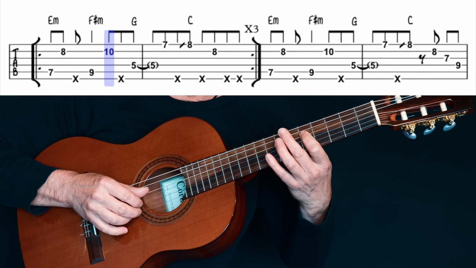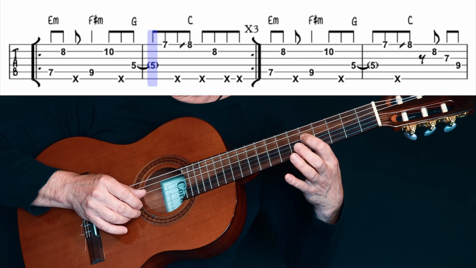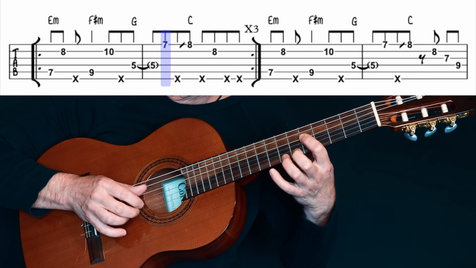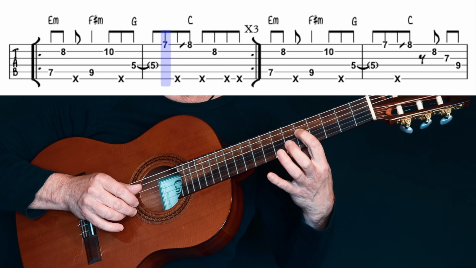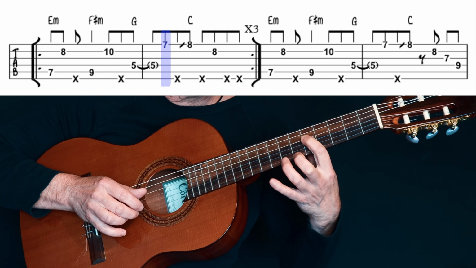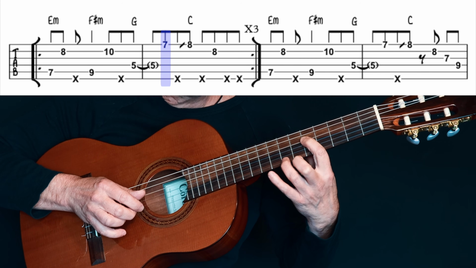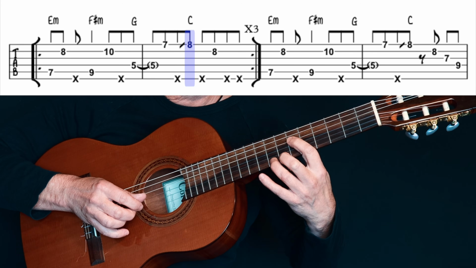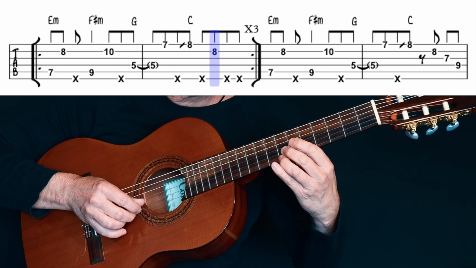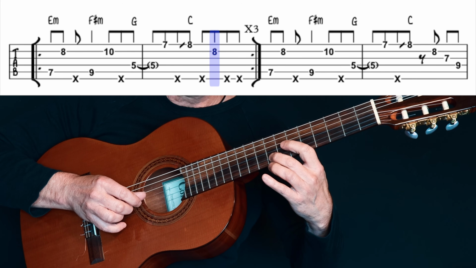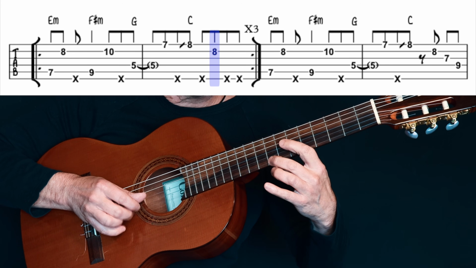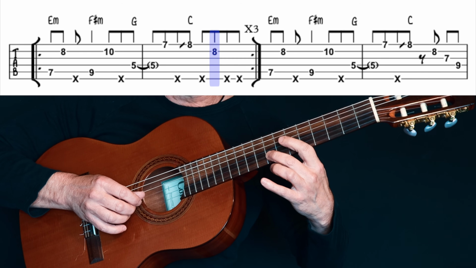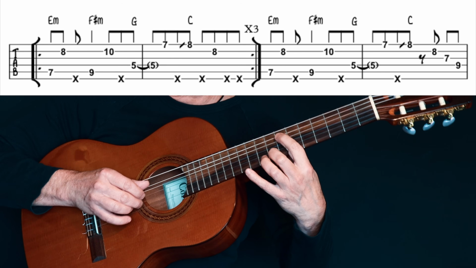Then we're going to our G, but we're playing it here on the D string 5th fret, and then you're playing this B here, which is your major third, and you're doing that little slide up and playing the 8th fret on the E, then followed by the 8th fret on the B. So it sounds like this.